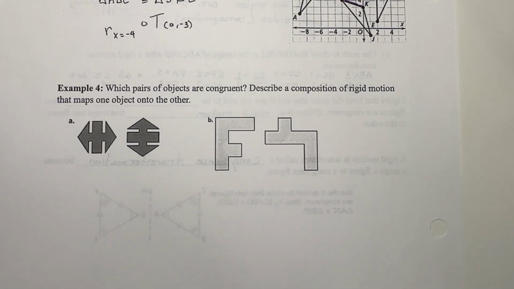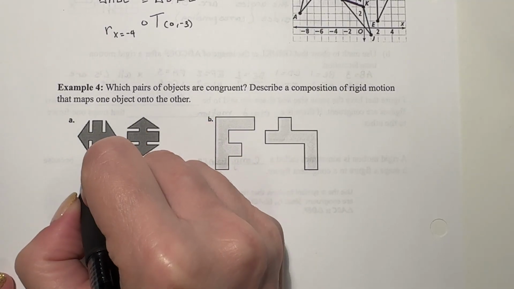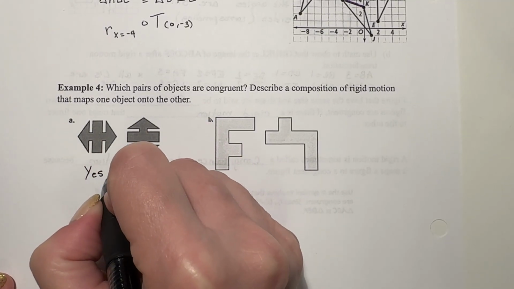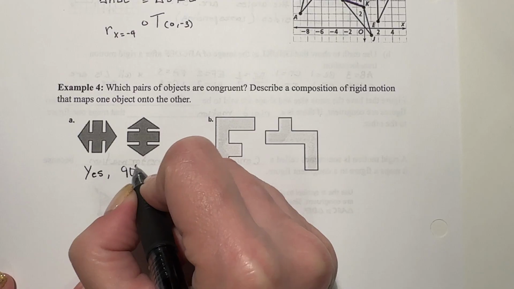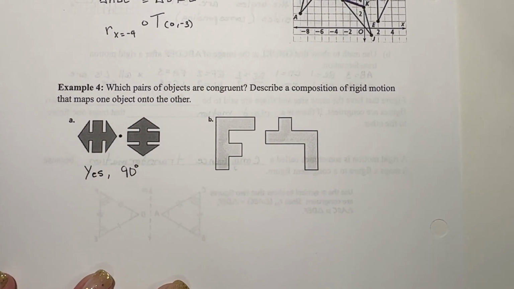Okay, we are down to the end of our notes right here. So let's take a look at which pair of objects are congruent. All right, folks, you know you got to see this. I know some of you are already like, A's congruent, B's not. Let's talk about why. So with this one, it's definitely a yes. And I could do a 90-degree rotation around the point that's in between them. And if I do a 90-degree rotation around this point, I will get the other shape. Okay, so I can do that rotation.